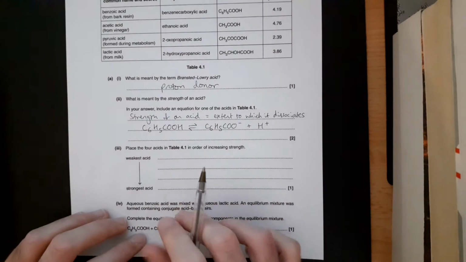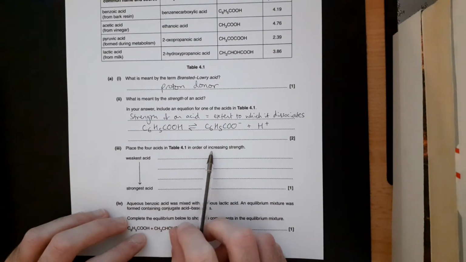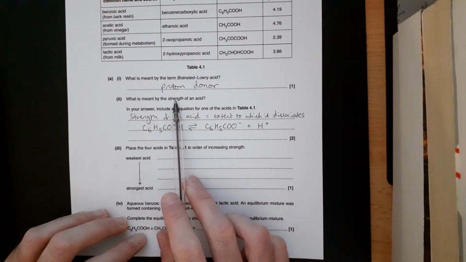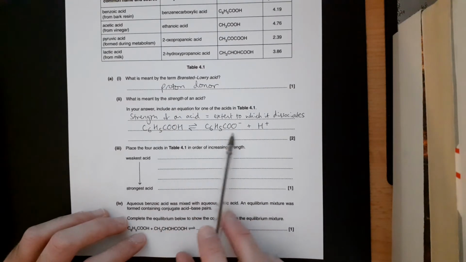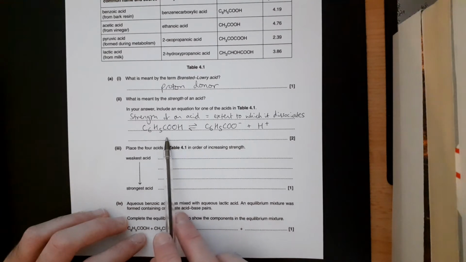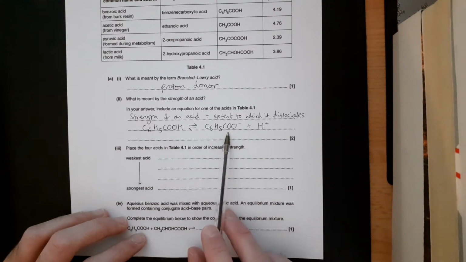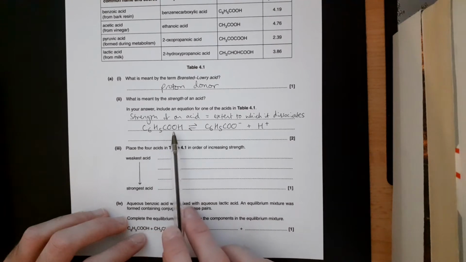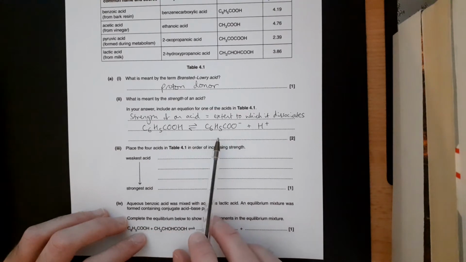Right, it then says place the acids in this table in order of increasing strength. So here we need to be careful. The thing that tells us the strength of the acid is the Ka value. Remember, the Ka is just the equilibrium constant for this equilibrium. Equilibrium constants are products over reactants. So if I've got a big value for my Ka, it means I've got lots of products and not many reactants, which means my acid has dissociated quite a lot.